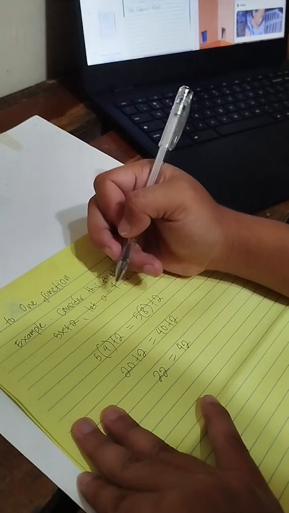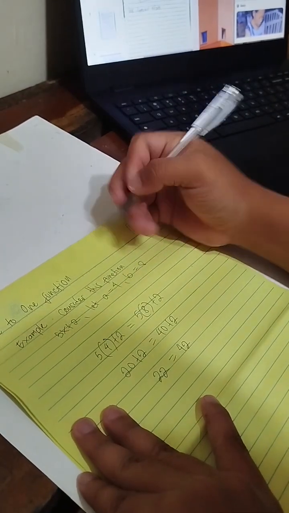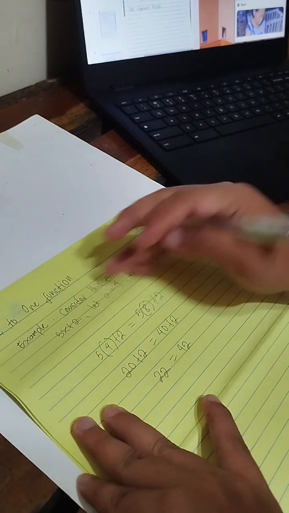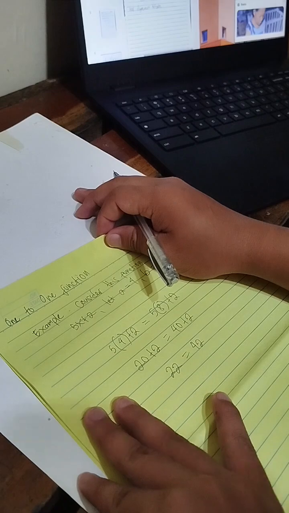So if you notice, two different inputs will have two different outputs. So that is a one-to-one function.